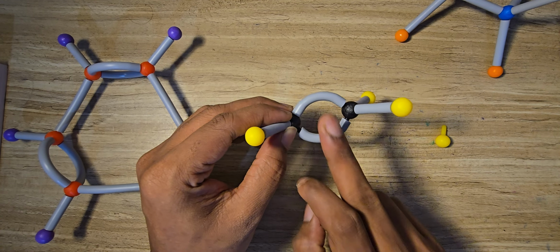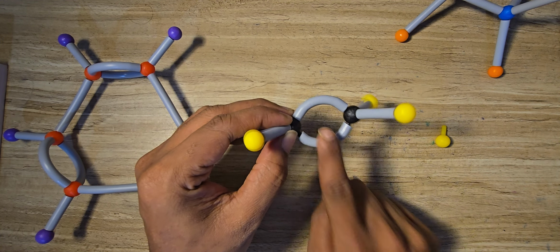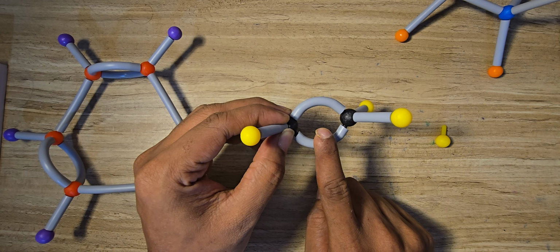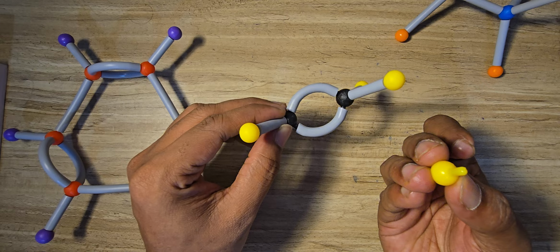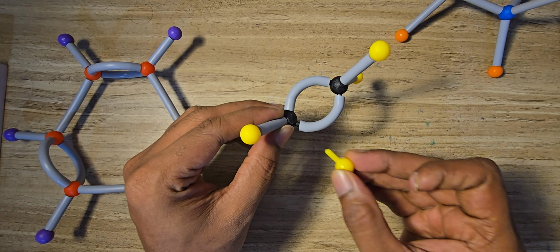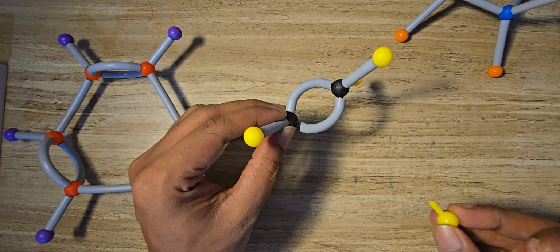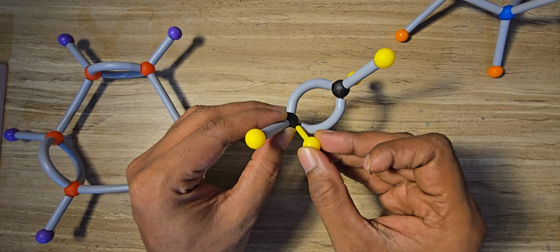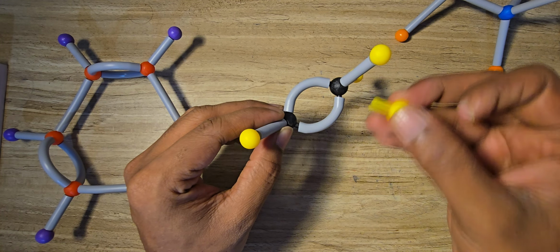Reason? Between the carbon atoms already what is present? Electron density is present, negative charge is present. To that negative charge, which one is possible to approach? Positive charge. Positively charged species are called as what? Electrophiles. So it is the electromeric effect. In the electromeric effect, the electrophile approaches towards the alkene carbon. Then the double bond is converting into single bond after attacking.